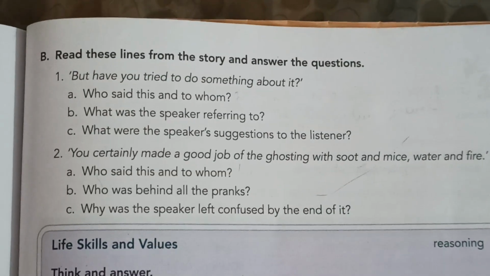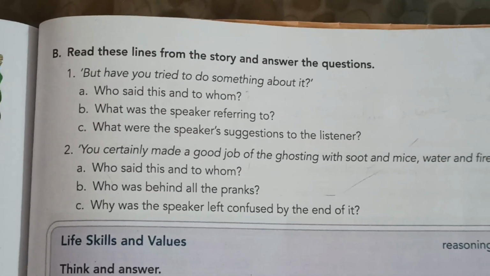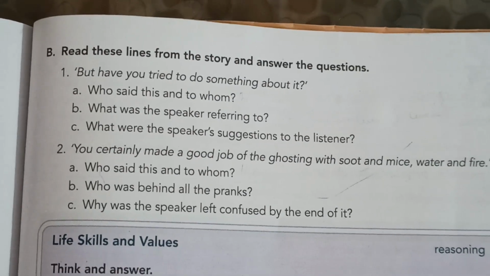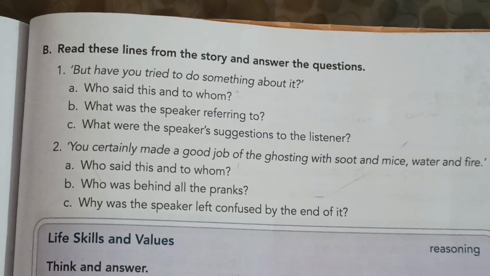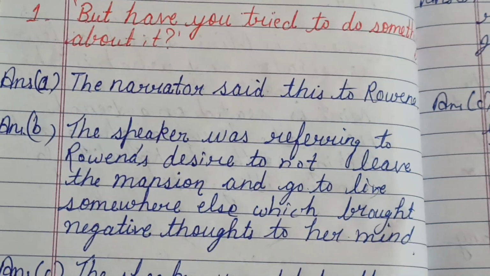Now let's begin with the B part. Read these lines from the story and answer the questions. So these are the reference to context. Number 1. But have you tried to do something about it? A. Who said this and to whom? And the answer is the narrator said this to Rowena.